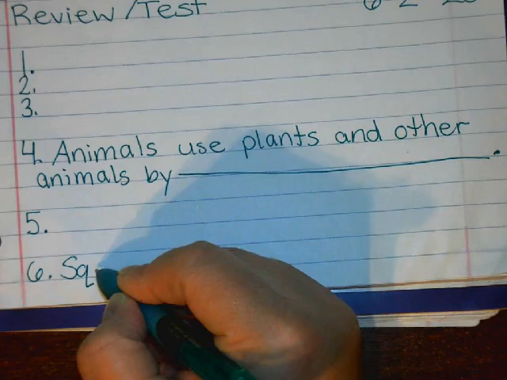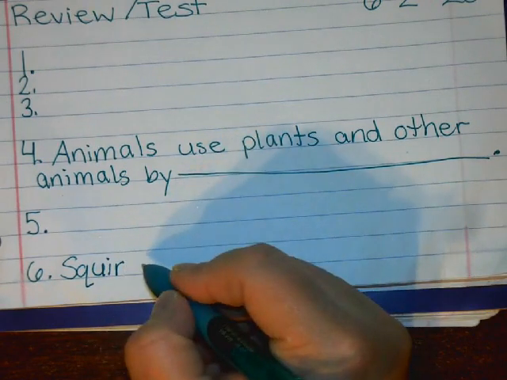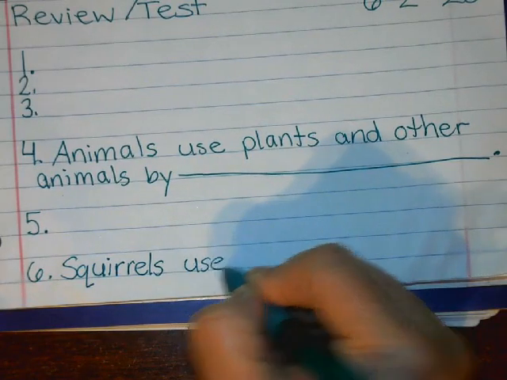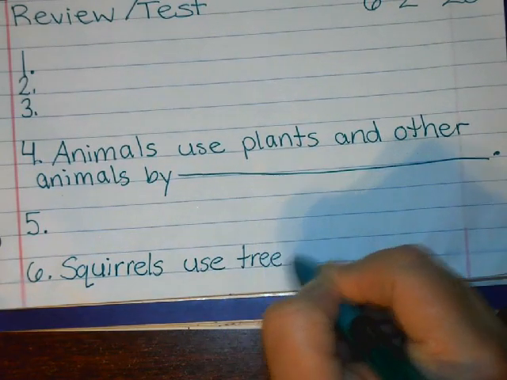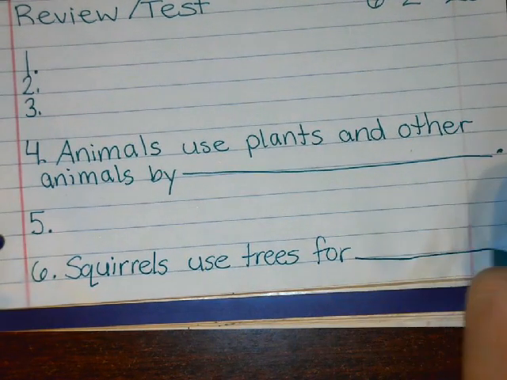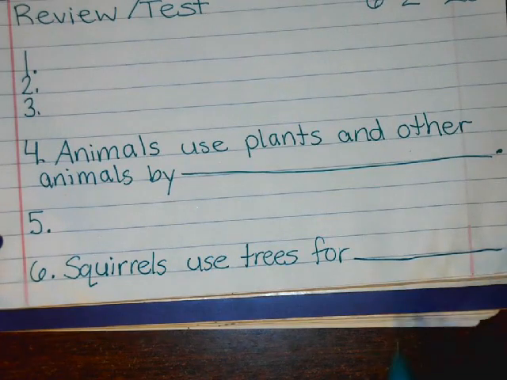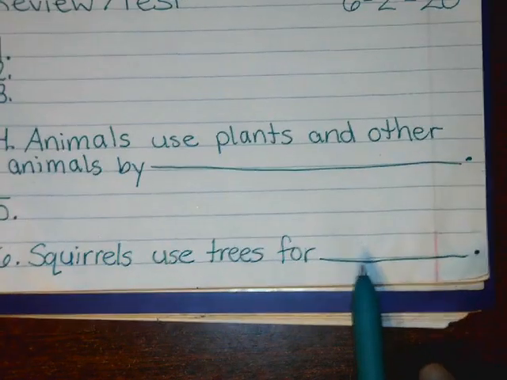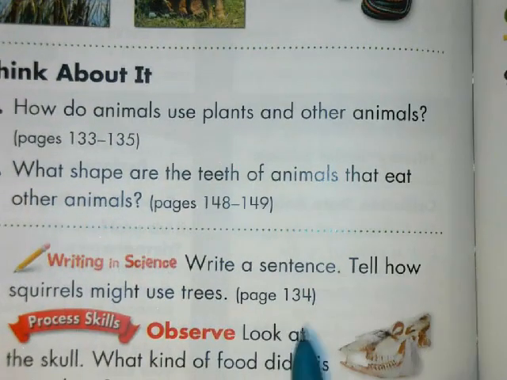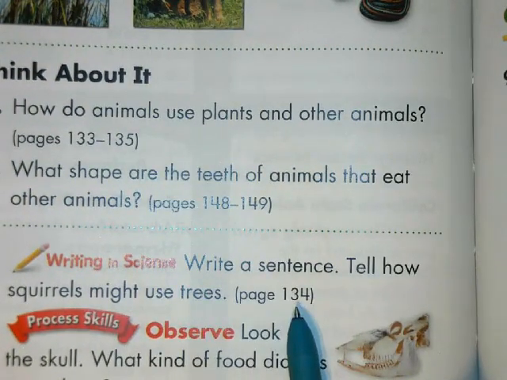Squirrels use trees for blank. Okay, so you're going to finish the sentence on your own. Squirrels use trees for blank. And if you need help, remember you can go back to this page and read about it again. Okay?